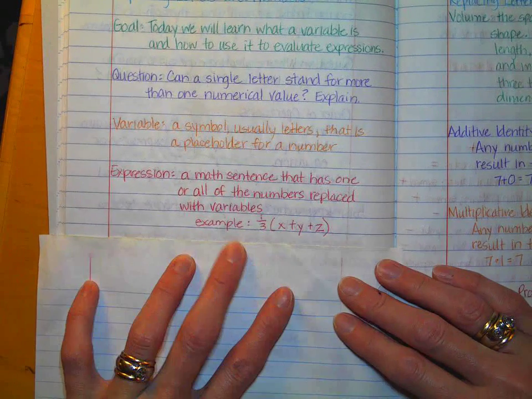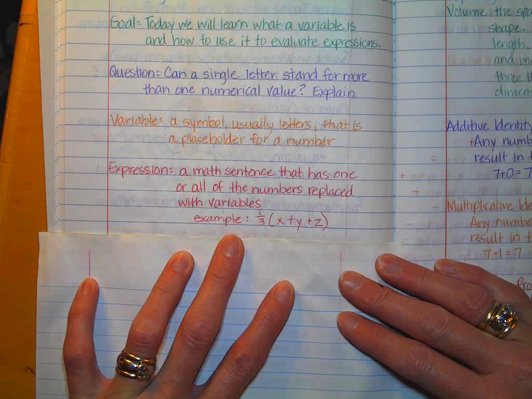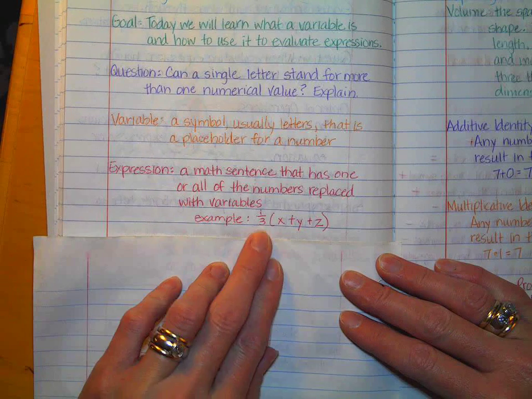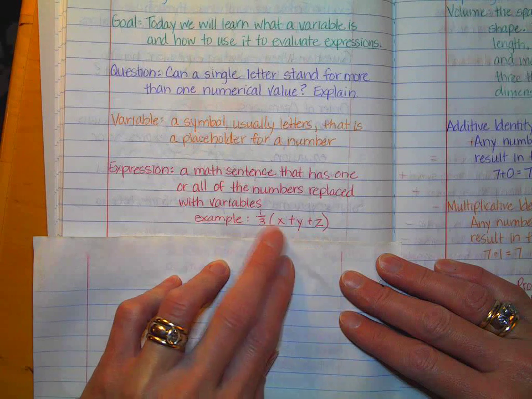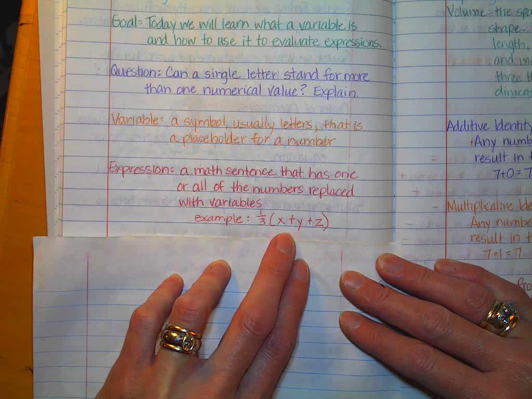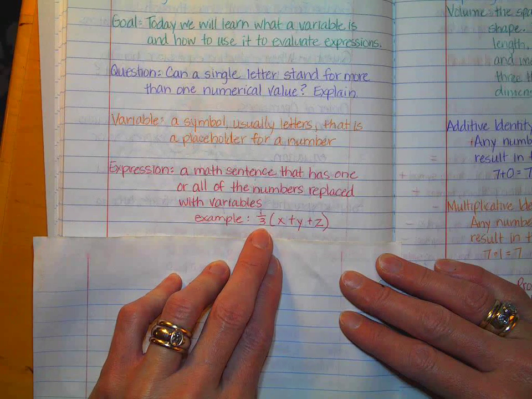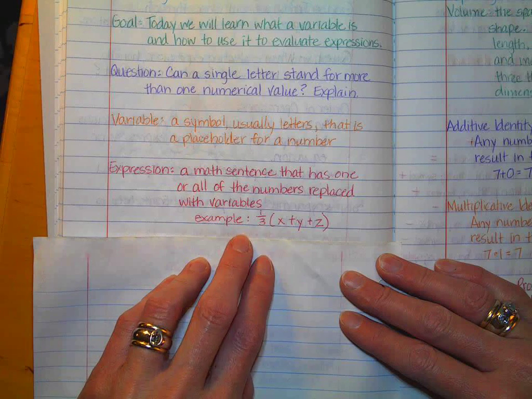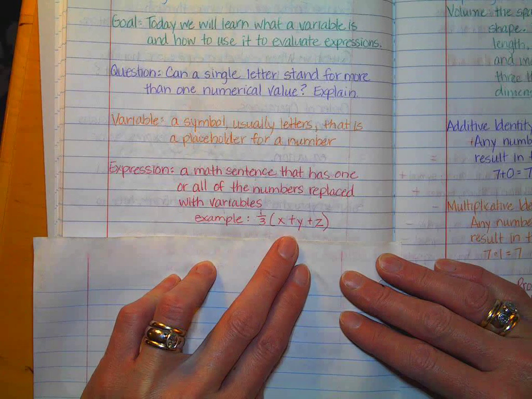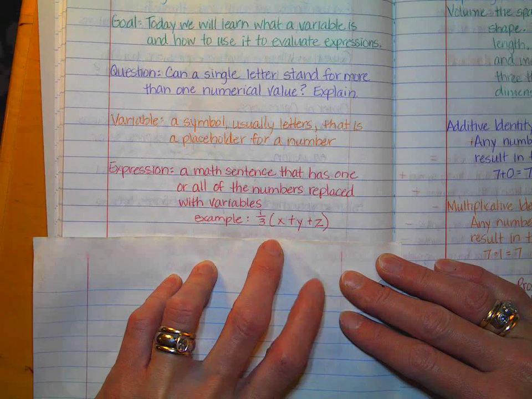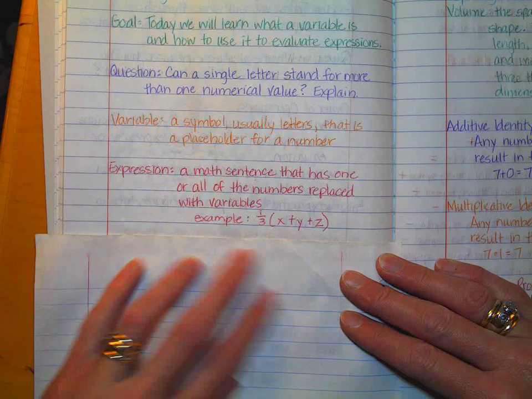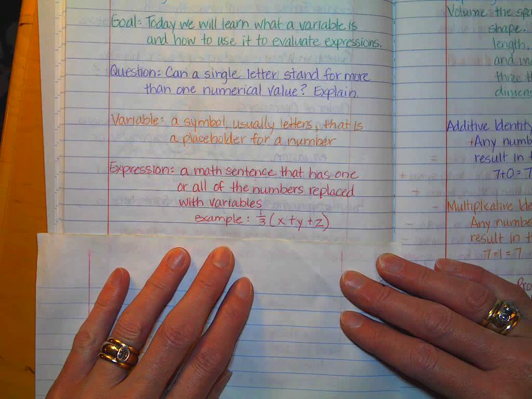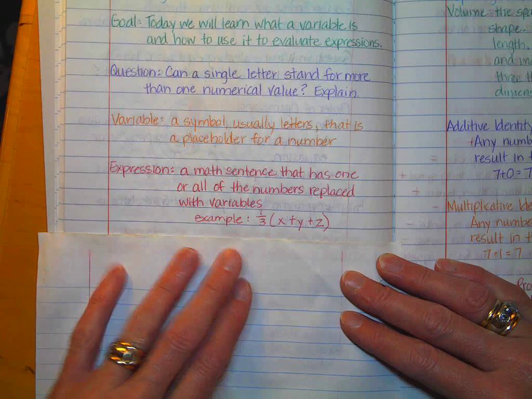An expression is a math sentence that has one or all of the numbers replaced with variables. So for example, an expression would be 1/3 times the quantity x plus y plus z. You will notice that x, y, and z are all variables, and that 1/3 is the coefficient. An expression does not have an equal sign, so you can't solve it. The only thing that you can do with expressions is combine like terms and simplify them, but you cannot solve them. So an expression is a math sentence that has one or all of its numbers replaced with variables.